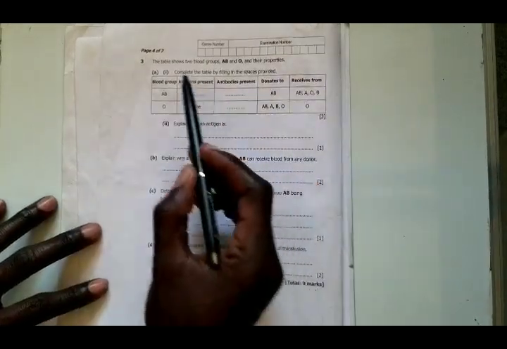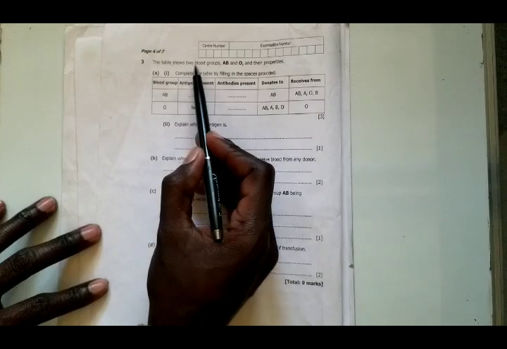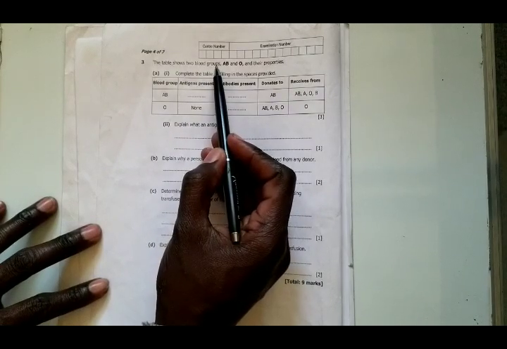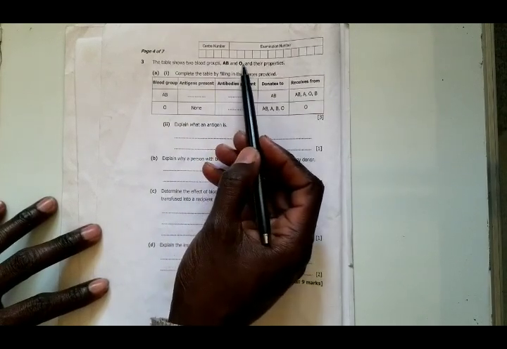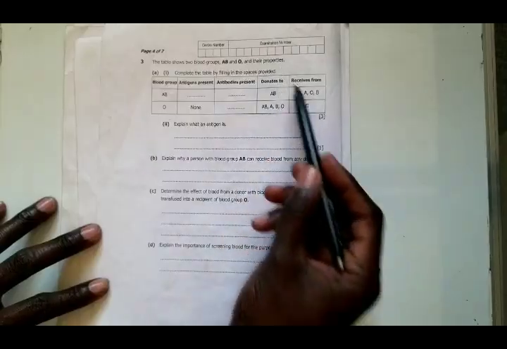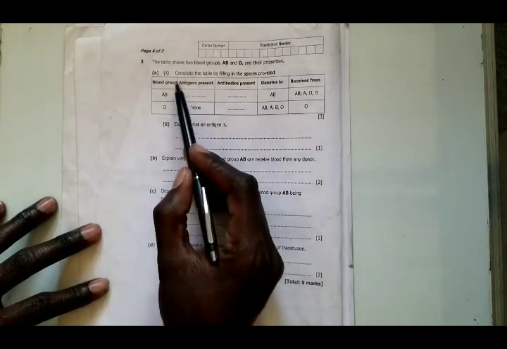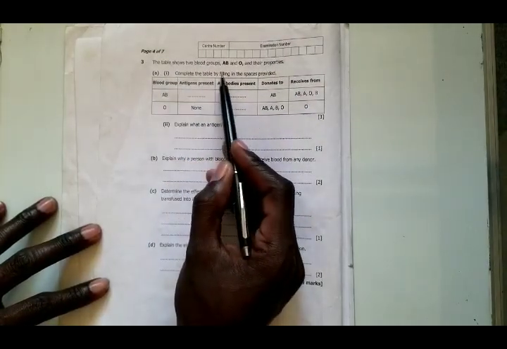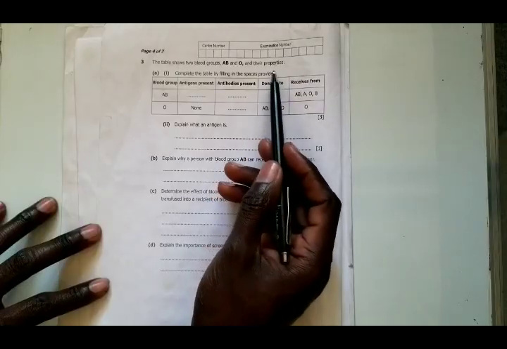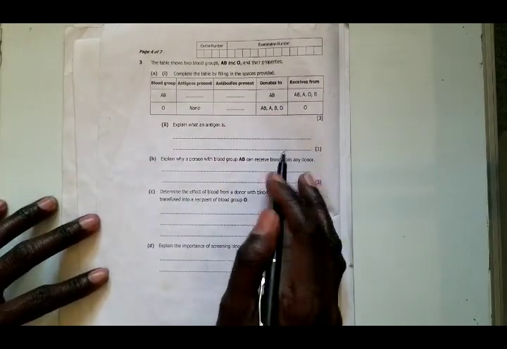So it was saying the table shows two blood groups, A, B, O, and their properties. So this is what they told you here. Then it says A1, complete the table by filling in the spaces provided. So remember, we're talking about blood group.